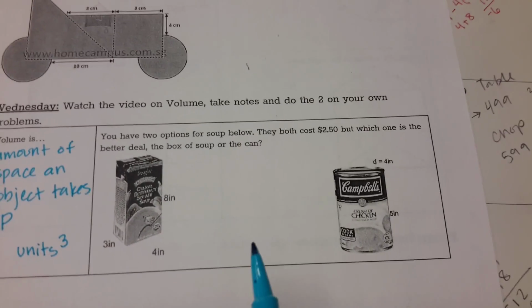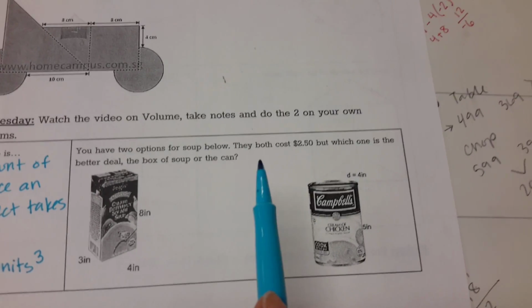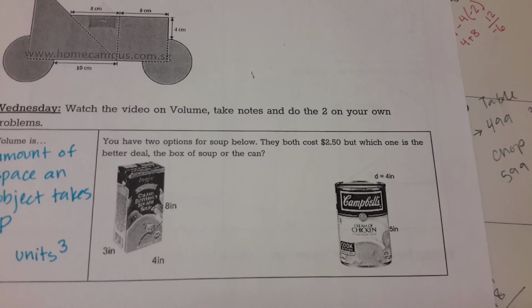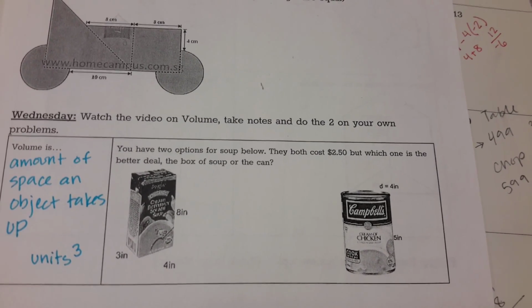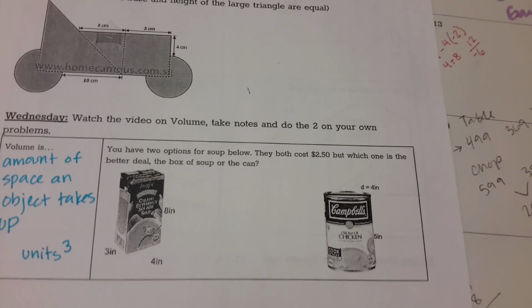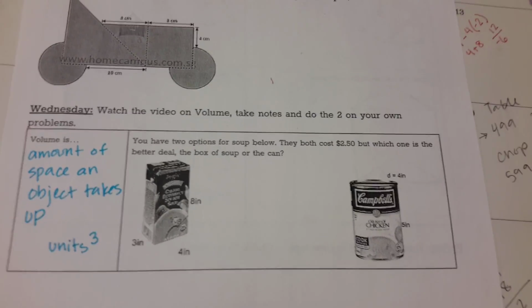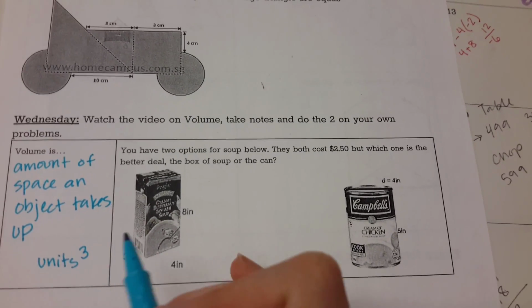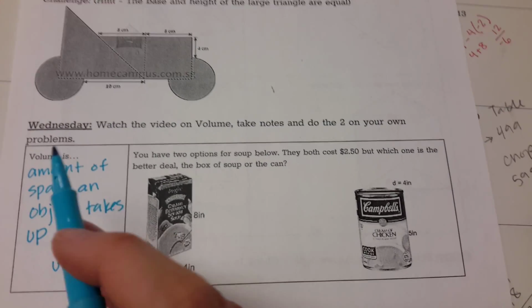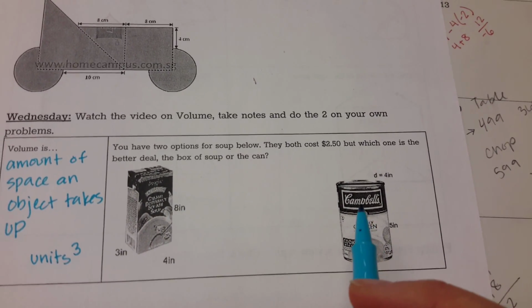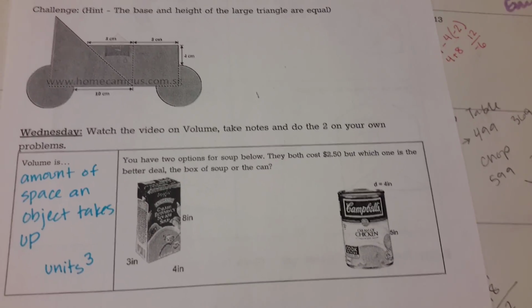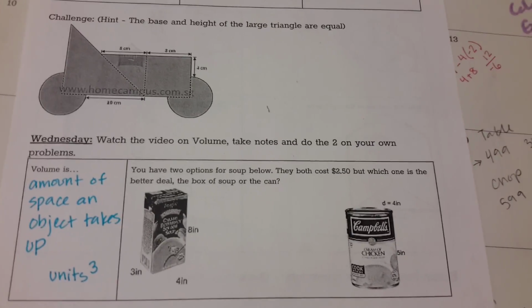Here we have a problem. You have two options for soup. They both cost $2.50, but which one is the better deal? The box of soup or the can? So if they both cost the same, we need to figure out which one has more soup. And to find the amount of soup, we need to find the volume, the amount of space inside each of our containers. When we think about volume, the formulas are very similar to our area formulas.